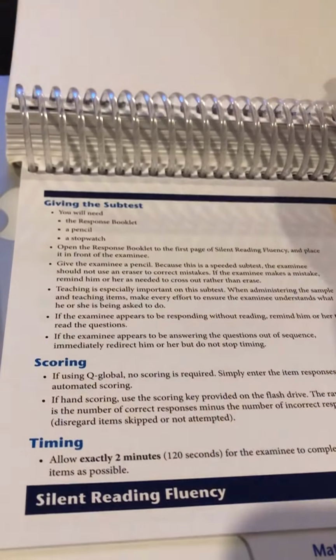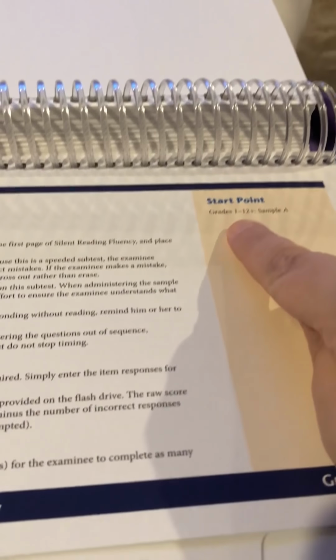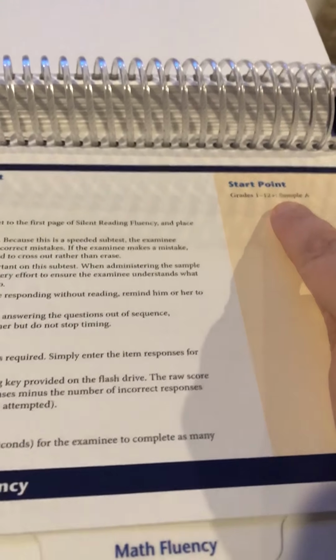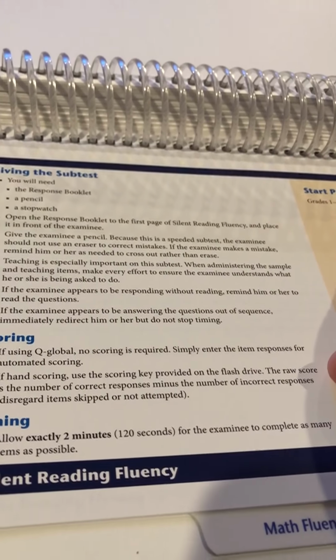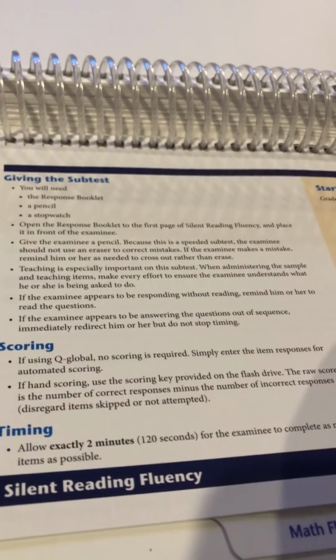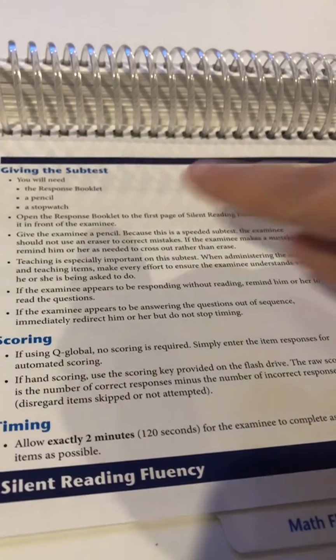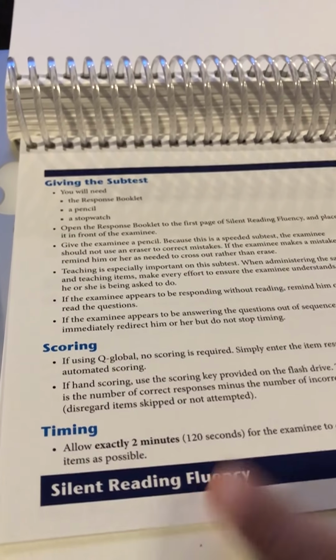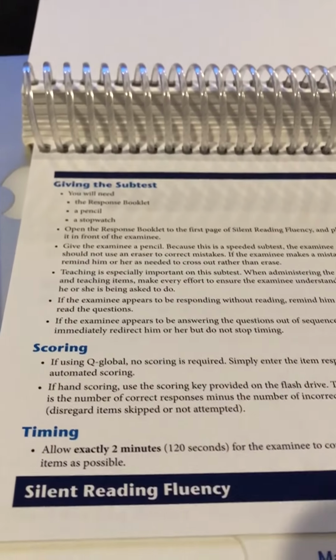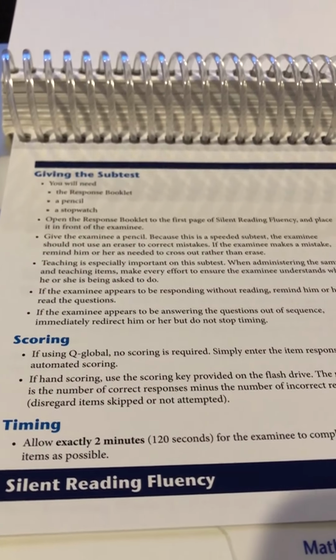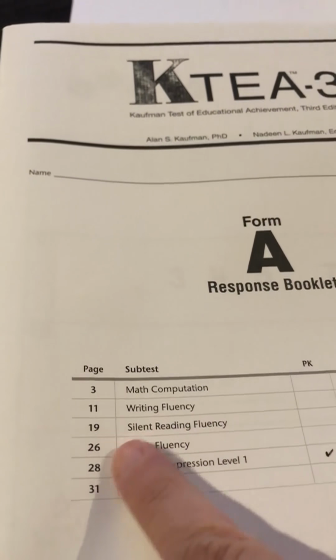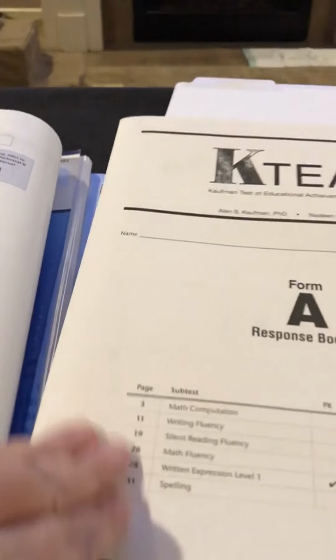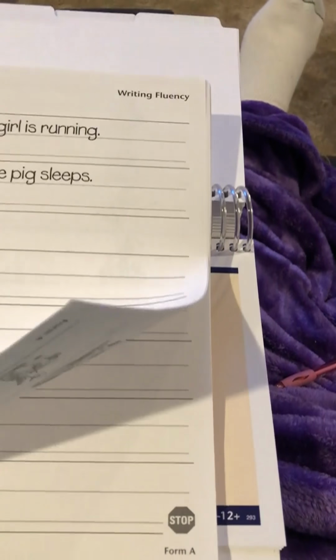Then we get to silent reading fluency, grades 1 through 12. We're going to start with sample A. You'll need your response booklet and you'll need a stopwatch. Your student gets 2 minutes for silent reading fluency to complete as many as possible. That starts in your student response booklet on page 19.